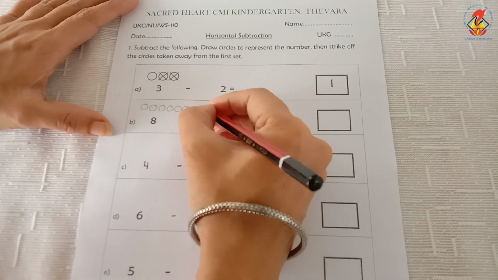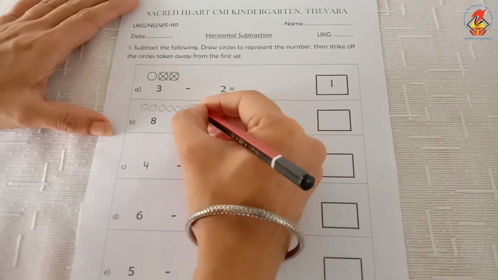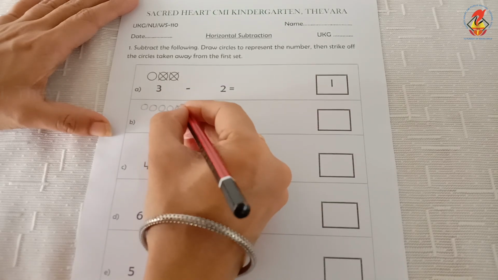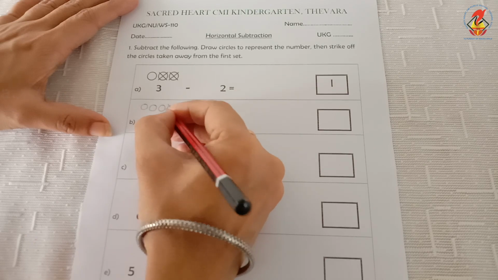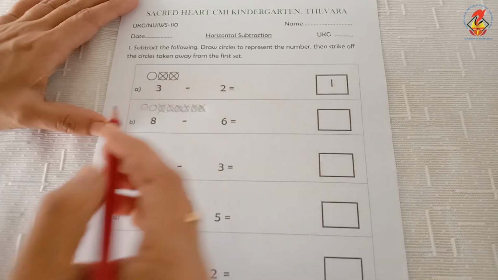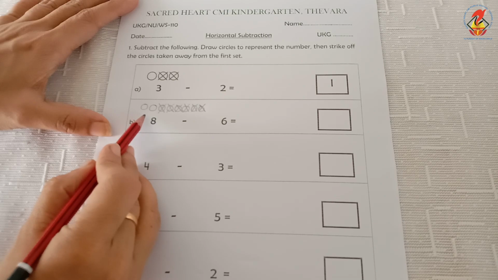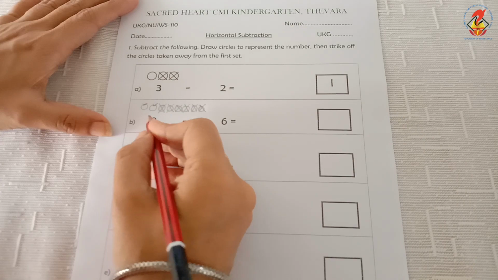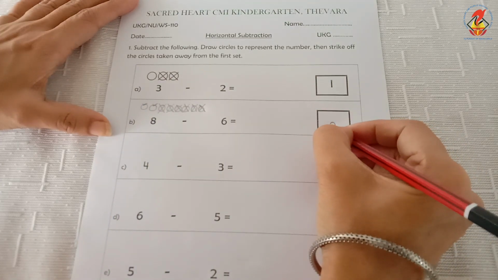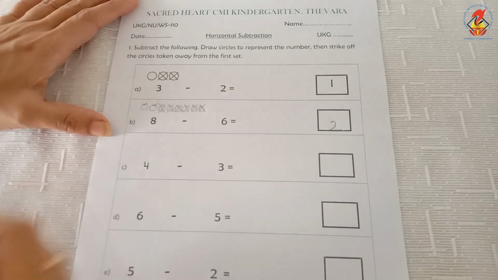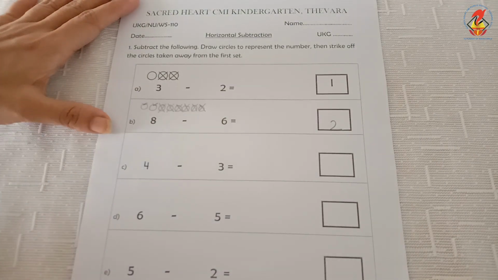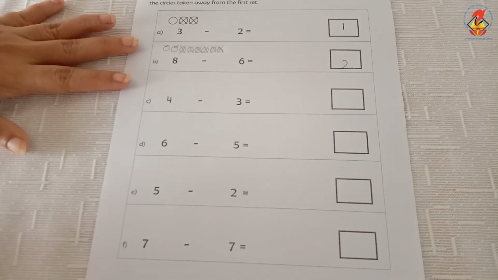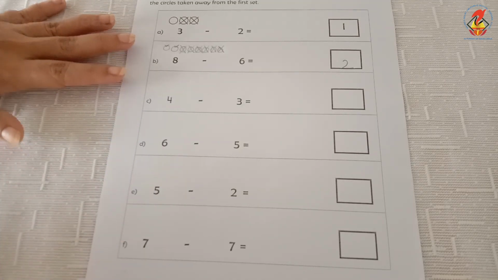So we have to strike off 1, 2, 3, 4, 5, 6. How many are left over? Yes, 2 are left over. So we write 2 in the box. This is the difference. Do the rest of the question in a similar way.